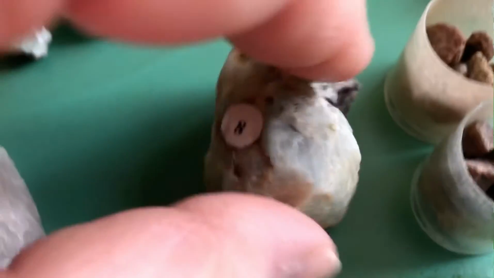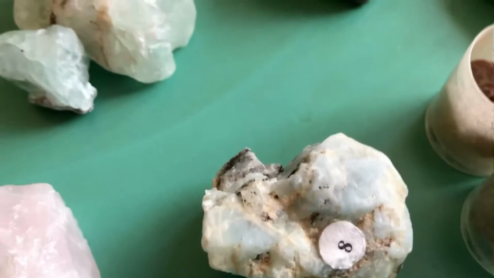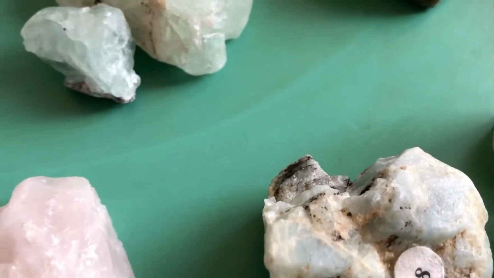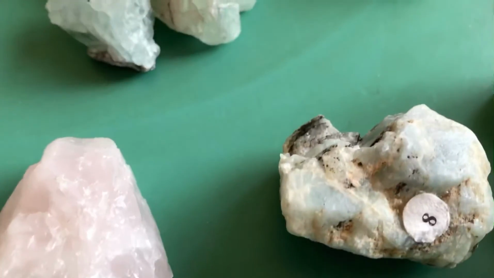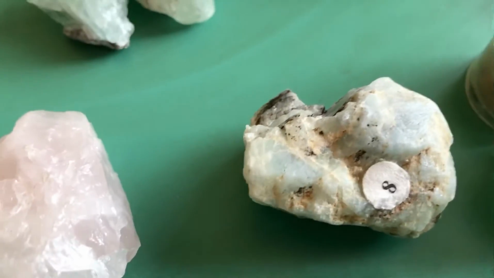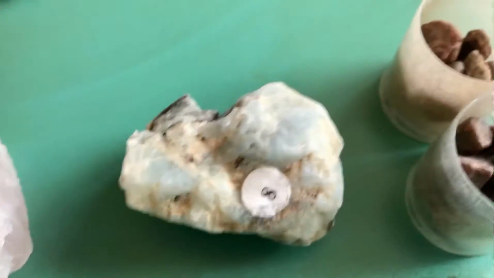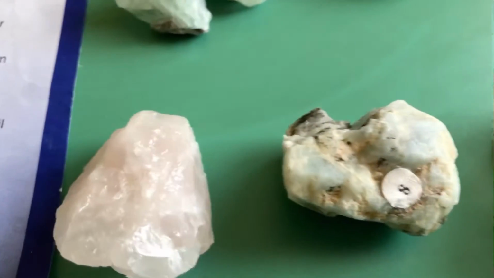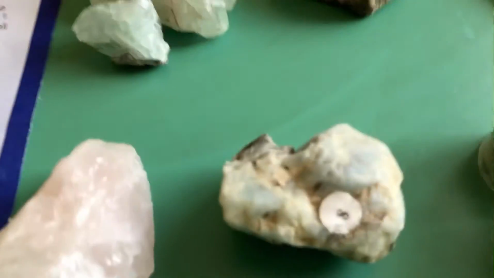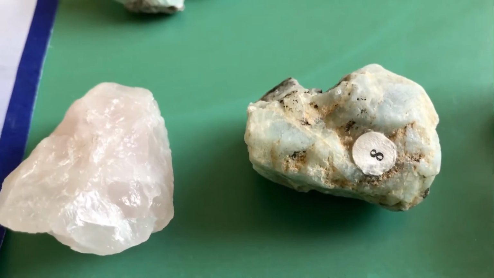Our next one is beryl. Now in some kits, a number 8 is a topaz. Beryl is relatively strong. If I had a masonry drill bit, we might be able to scratch it with that. But beryl is the same mineral that emeralds come from. So if you've ever seen a green emerald, I don't know if there can be different colors of emeralds or not, but beryl is the mineral that emeralds come from. So relatively high on the hardness scale.